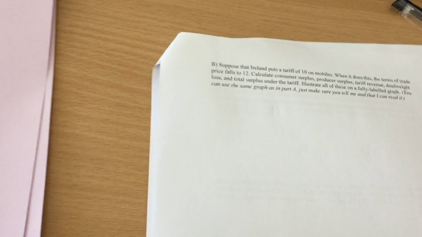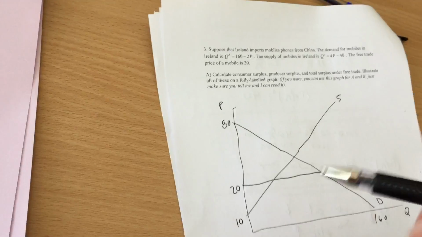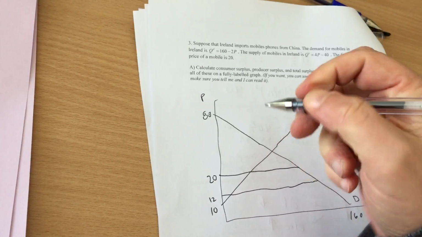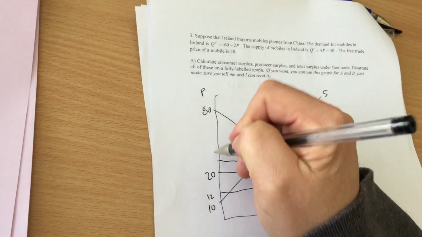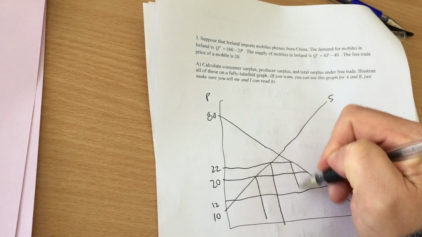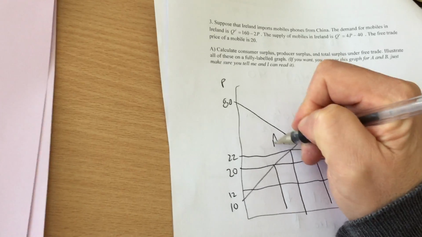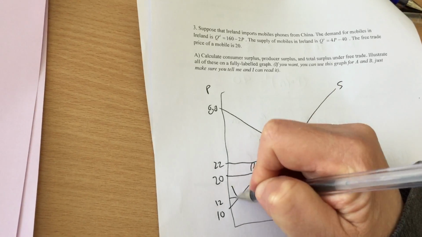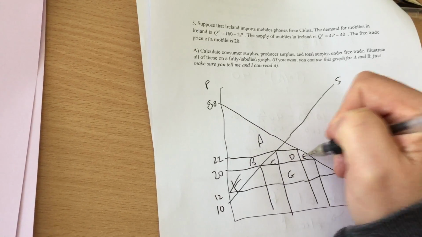I'm just going to go ahead and skip ahead. So we put a tariff of 10 on the mobile phones. That drops the world price to 12. So the terms of trade price drops to 12, but the price in our country is going to go up to 22. So, area A, B, C, D, E, F, and G.